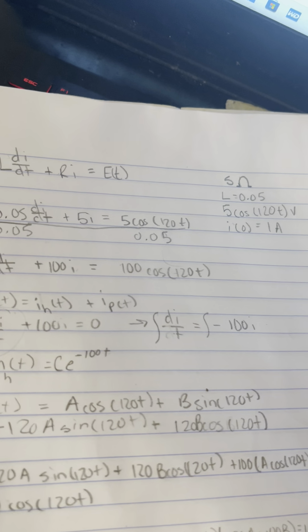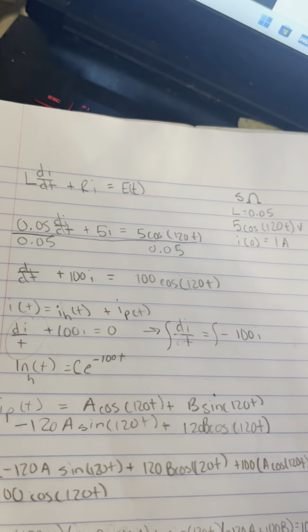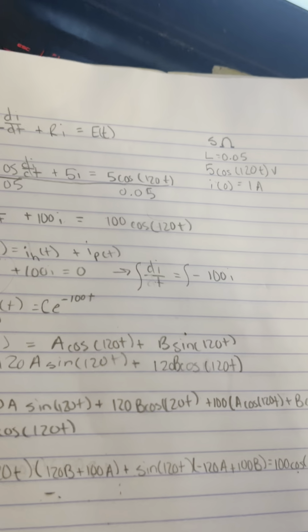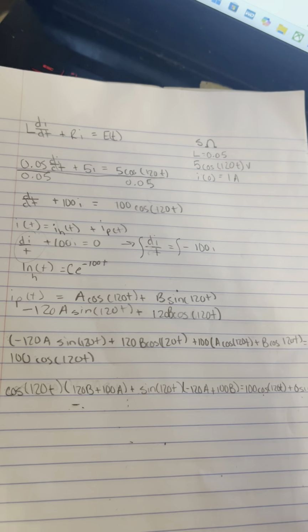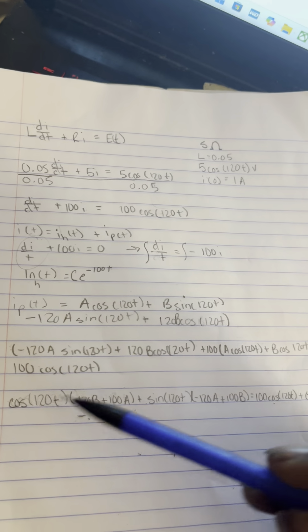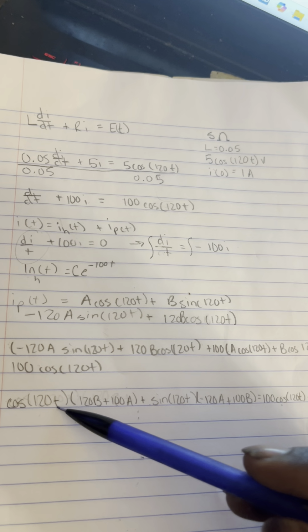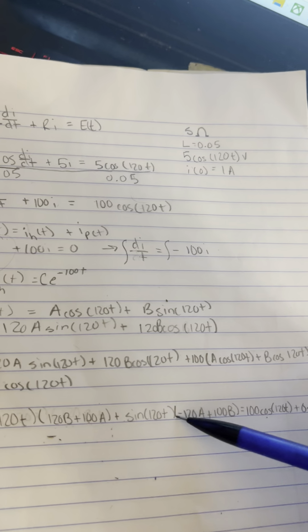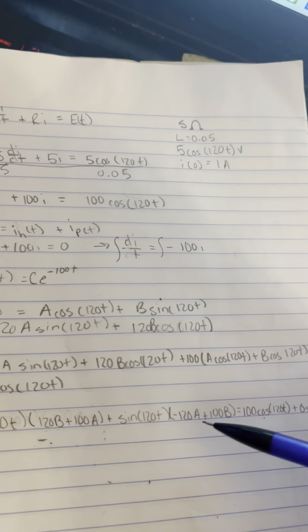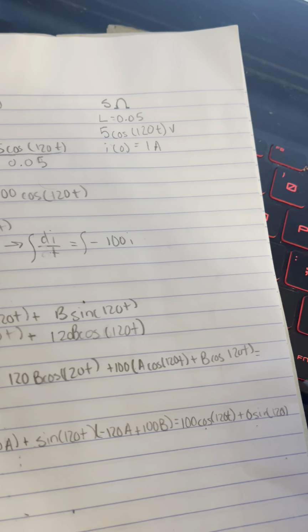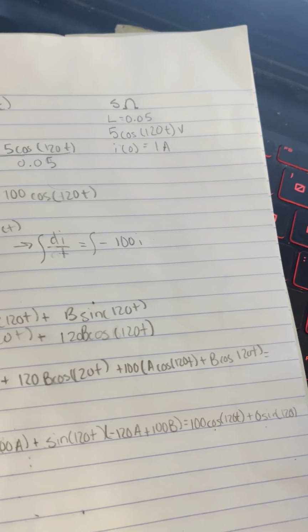I said, once we did all that, we get this long equation. But I simply just put all the like terms together, and this is what I got. Okay. So we have cosine. Since this is already a common factor, I just put them all together. So you get the cosine of 120t times (120b plus 100a) plus the sine of 120t times (negative 120a plus 100b) equals 100 cosine of 100t plus 0 sine 120t.